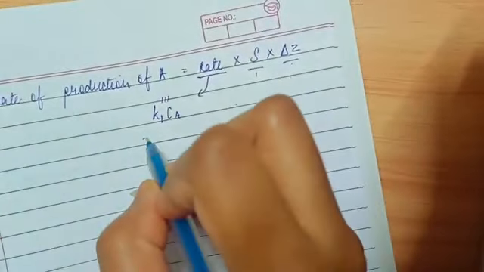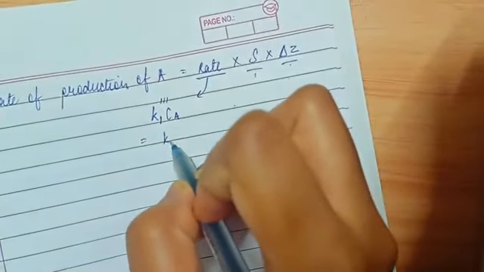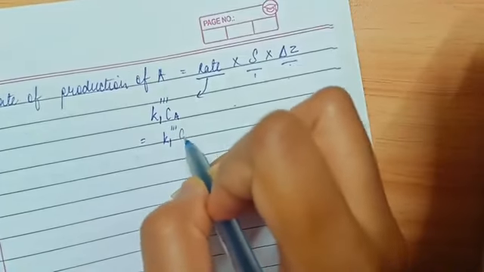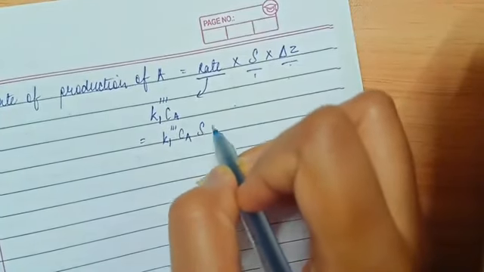So now the rate of production becomes K1 triple prime CA S into delta Z.